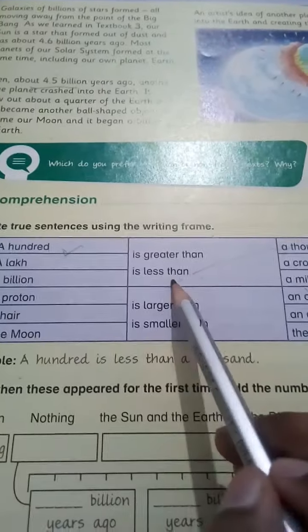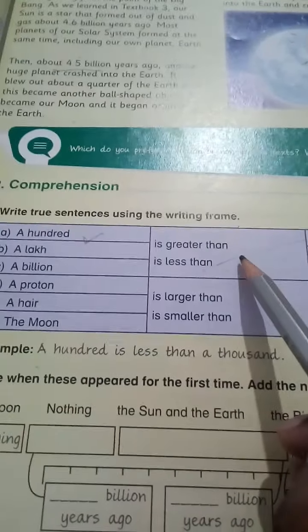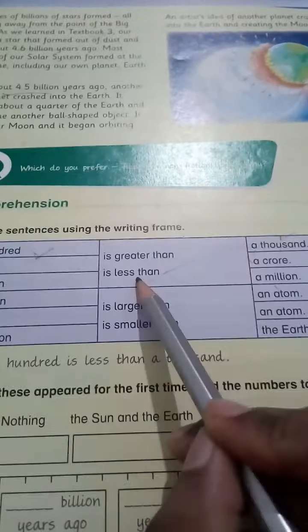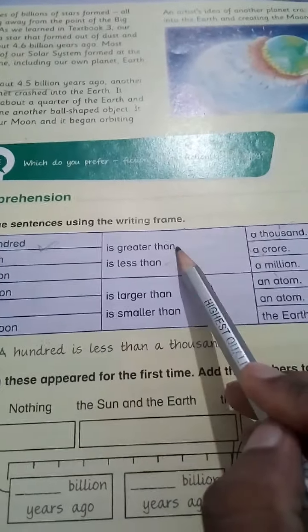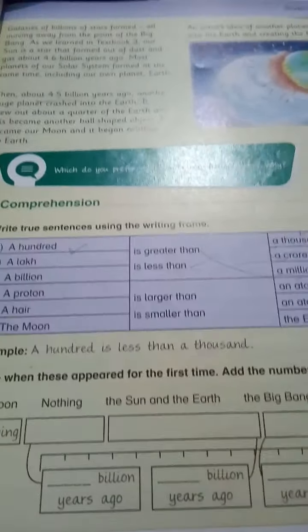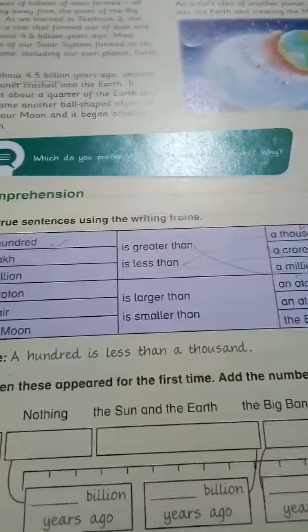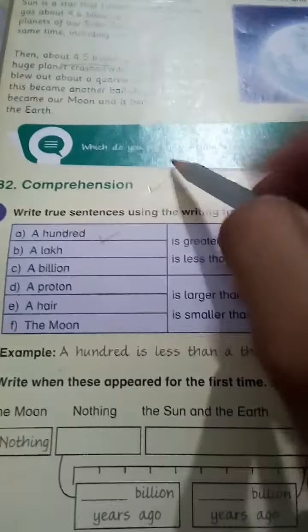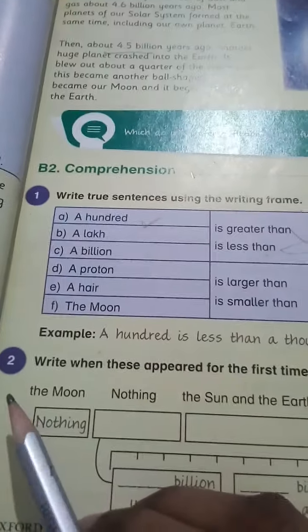A lakh is less than a crore. A billion is greater than a million. Write these sentences in complete form in your notebook. Okay. Give the heading: unit 6 comprehension, part 2.